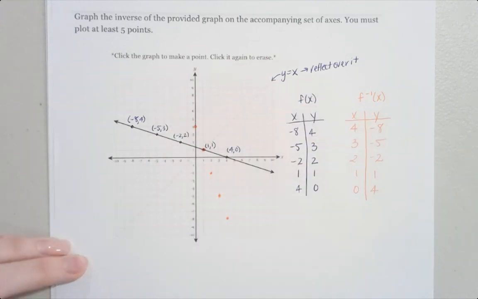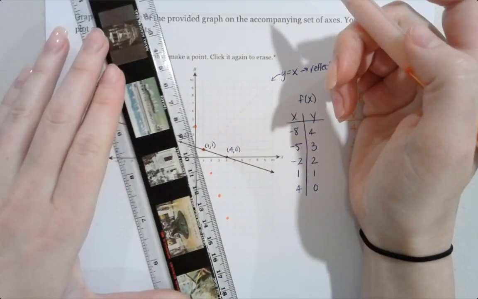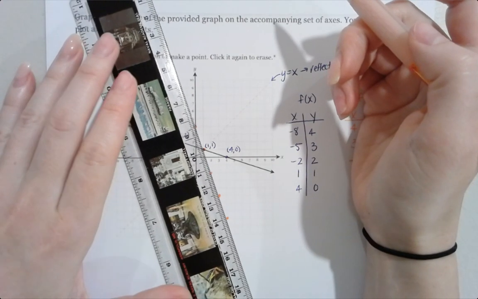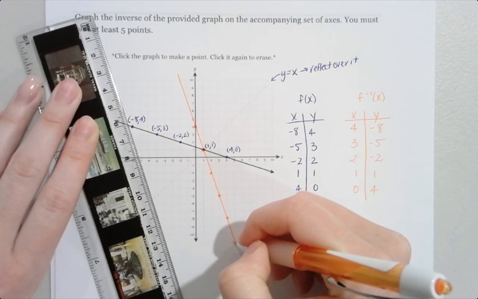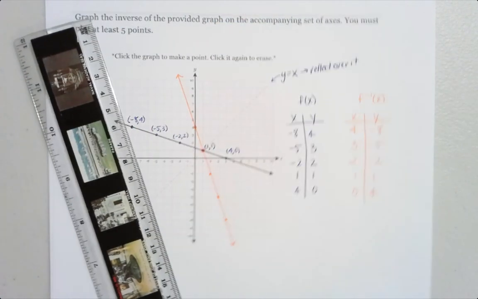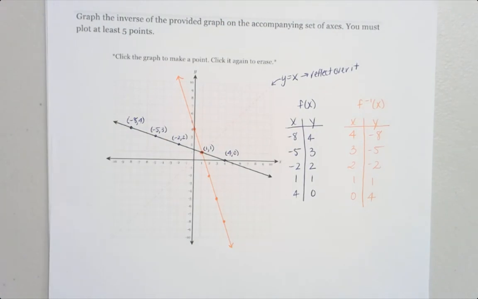Now, the cool thing in Delta Math is it's going to connect these 5 dots for you automatically, and it's going to create a line before you go ahead and submit your response. So you are not going to have to do this by hand other than just your notes. And that's it. You guys created your inverse.